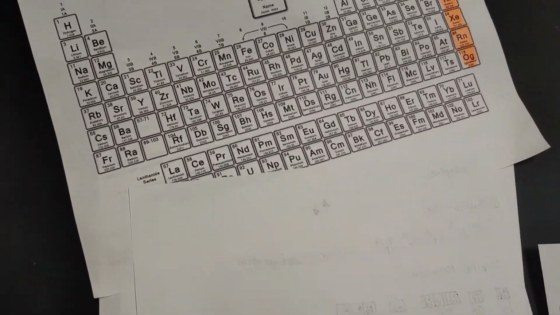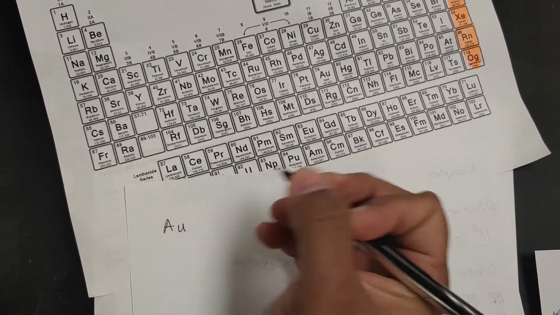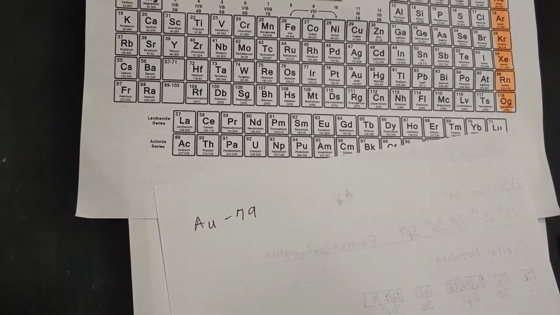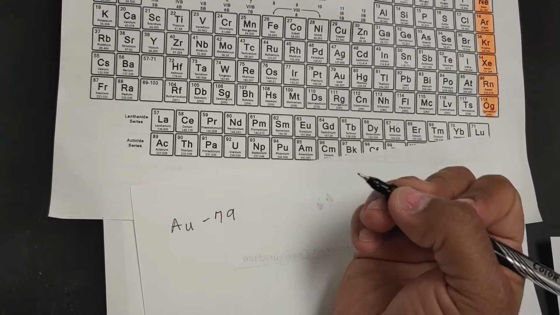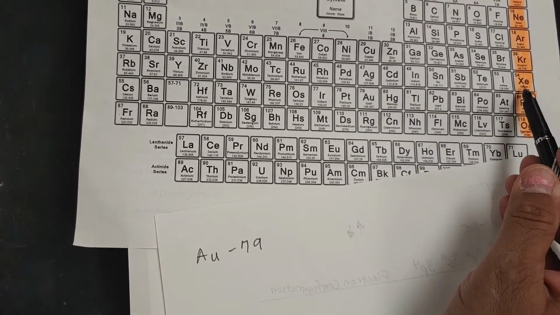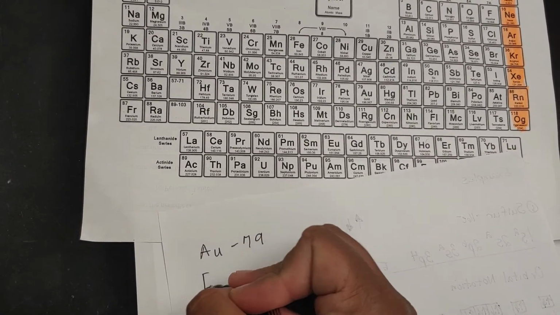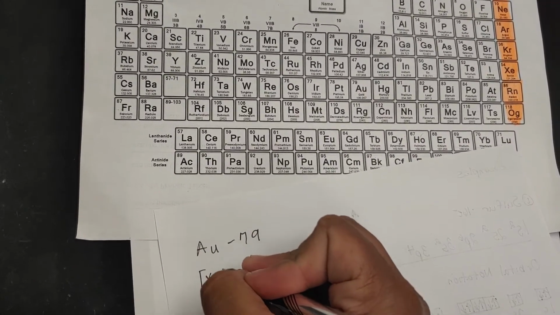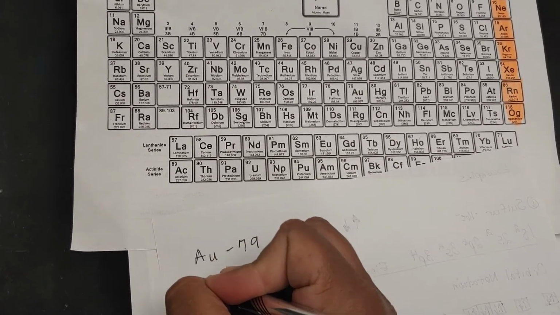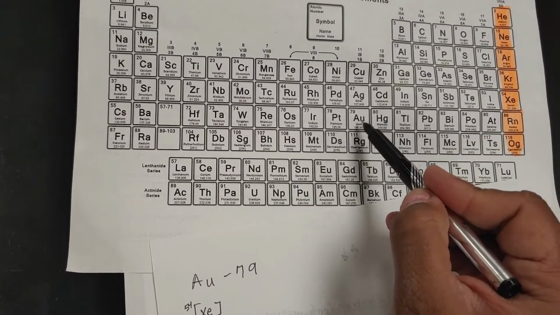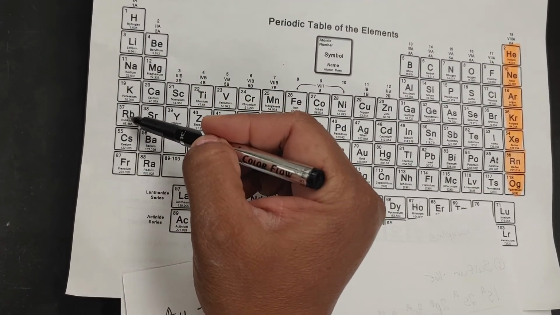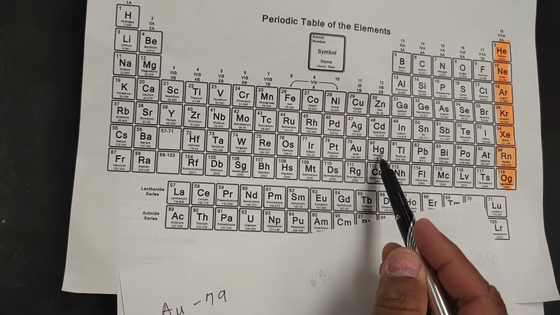So let's say we decided to go with gold, Au, which is element 79. Okay, same thing. I put down that it's element 79. What's a noble gas that's closest to it? Okay, xenon is closest to it, but less, right? So xenon in brackets. I'm going to go ahead and put down that xenon is element 54. Okay, what row is gold on? That was the next step. It's on row 1, 2, 3, 4, 5, 6. It's on row 6, right?